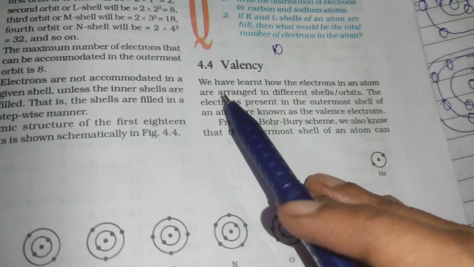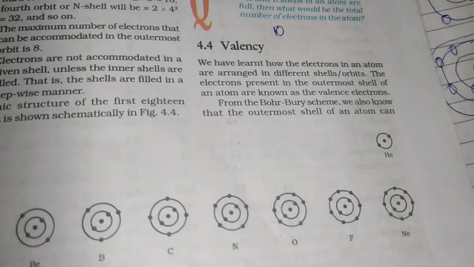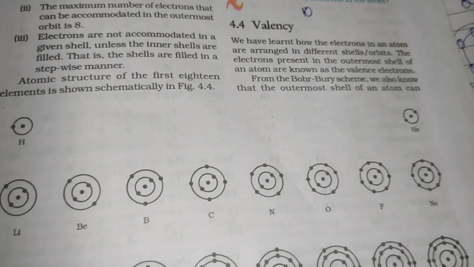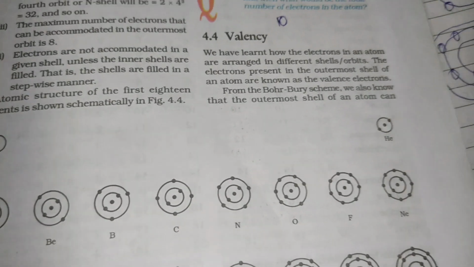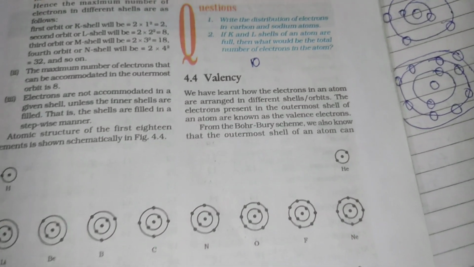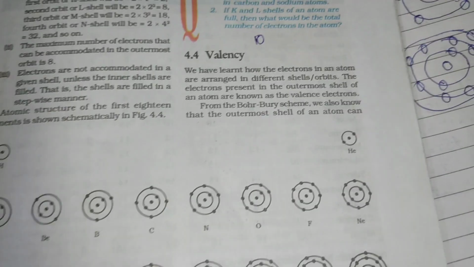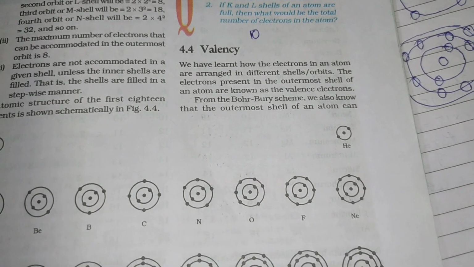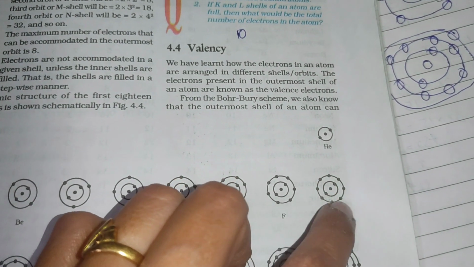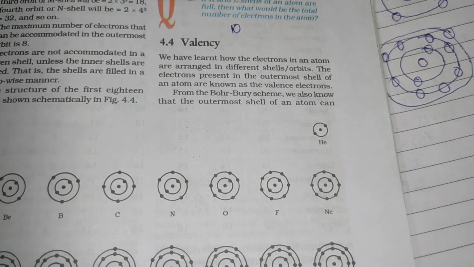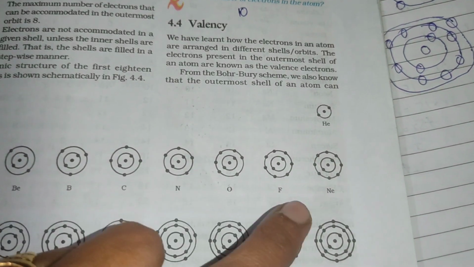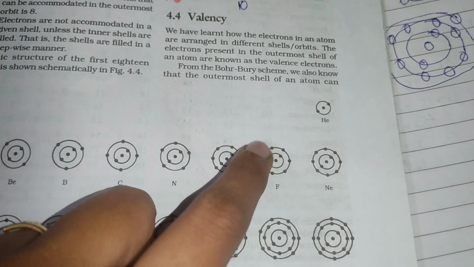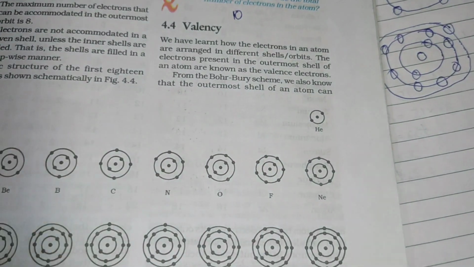Then we will see what is valency, the important concept. We also learned how electrons in an atom are arranged in different shells and orbits according to the Niels Bohr model of an atom. We also learned the rules to fill the electrons and how the electrons are filled in the outermost shells of an atom. The electrons which are present in the outermost shell, not the inner shells, we don't consider inner shells, are known as valency electrons.